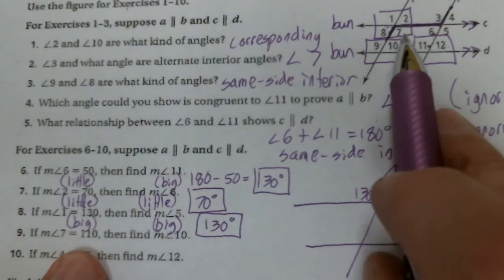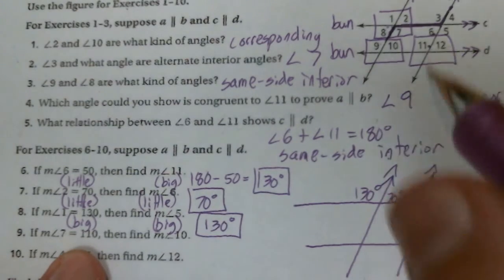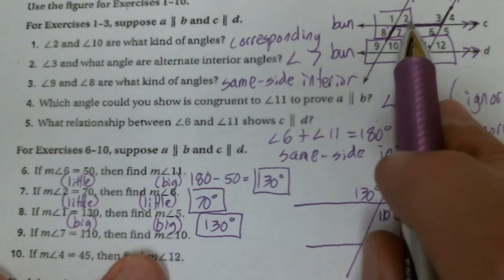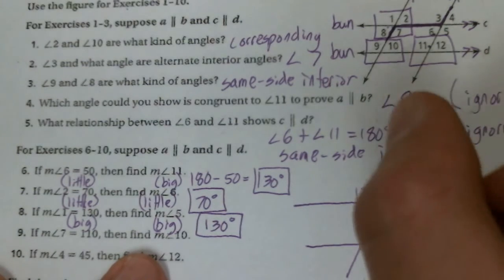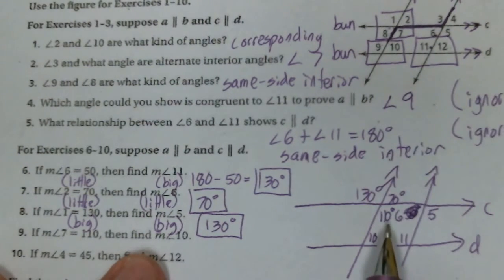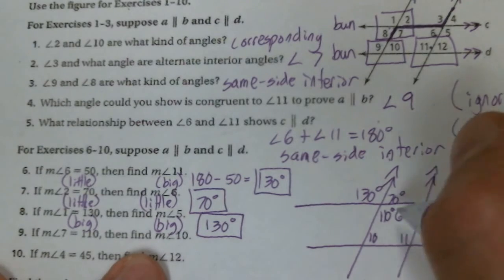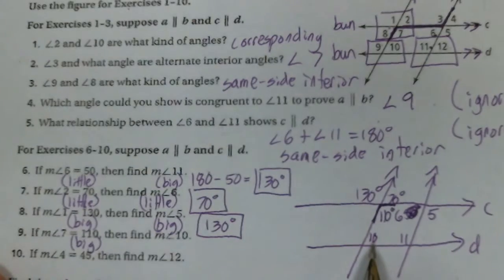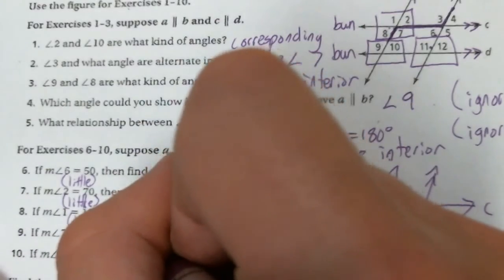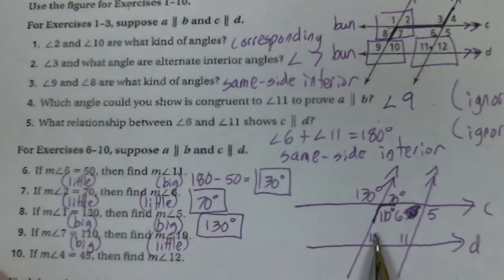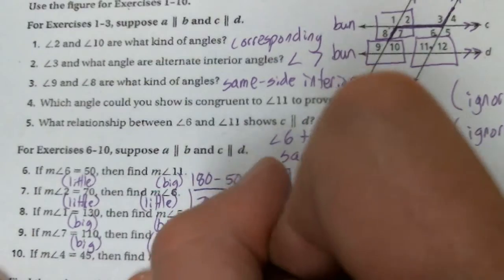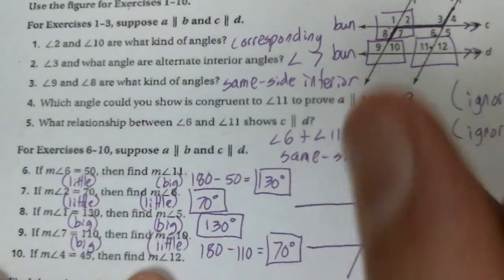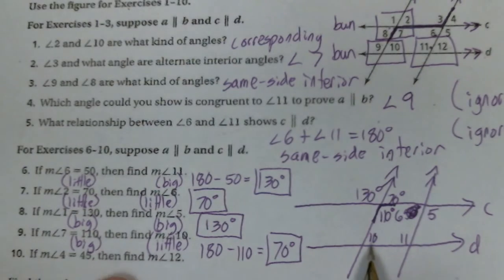Number 9, if angle 7, that was this guy here, is 110, find the measure of angle 10. 7 was right here. Angle 10 is right below it. So this is angle 10. Okay, 110, is that big or little? That's a big obtuse angle. Angle 10, is that big or little? This is little, that's an acute angle. So when I have one big and one little, sounds like a broken record, they have to add up to 180. So I just do 180 minus the big obtuse angle, 110, and that gives me 70 degrees for the measure of angle 10.